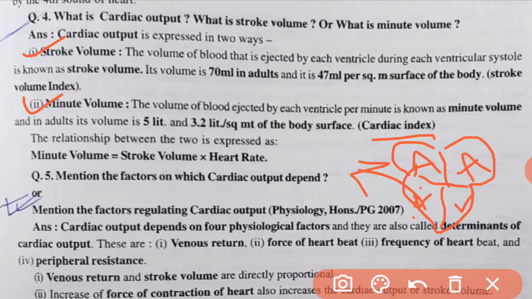The relationship between the two is expressed as: minute volume is stroke volume into heart rate. Heart rate is the number of heart beats per minute, approximately 72 per minute.